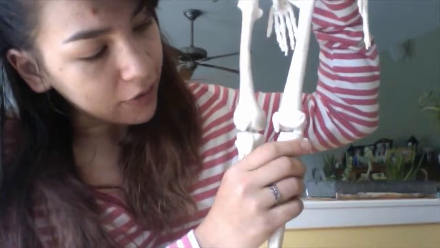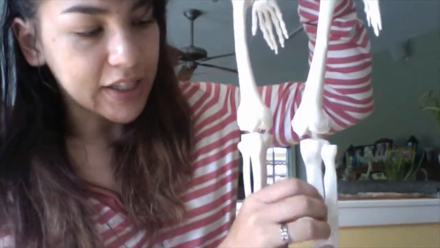So on the tibia, we have the medial epicondyle, the medial condyle and the lateral condyle. We have the tibial tuberosity here. We have the proximal and the distal tibiofibular joints, where the tibia articulates with the fibula. On the fibula, we have the head of the fibula, as well as the lateral malleolus, which is the bony protrusion on your ankle that you can feel. This is your ankle bone.